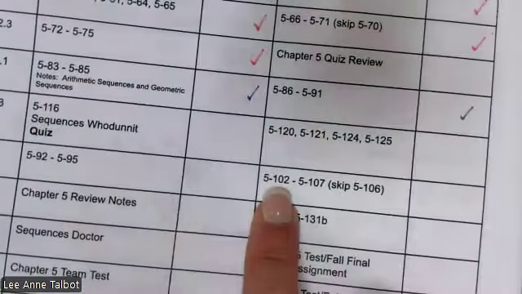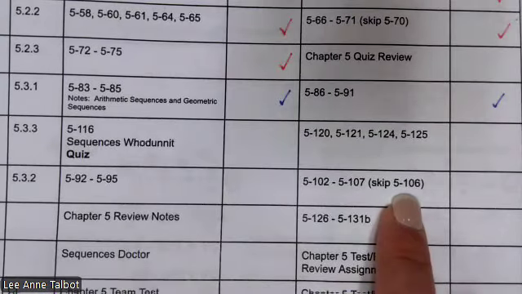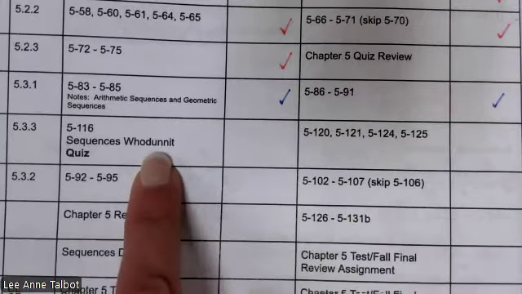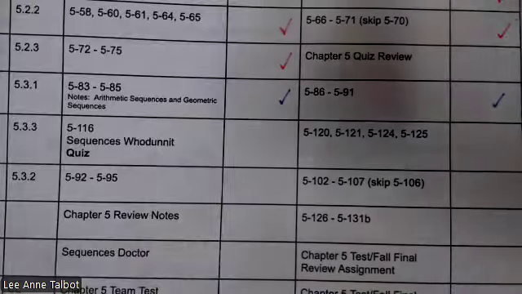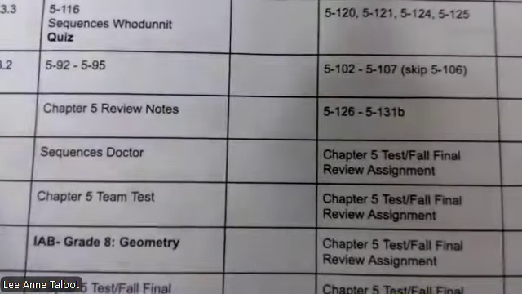Then start working on the homework, which is 102 to 107, skip 106. While you guys are working on that stuff, I'm going to come around and stamp whatever I can of whatever you have. However, I want to tell you something real quick. If you could all look up here 1 second.